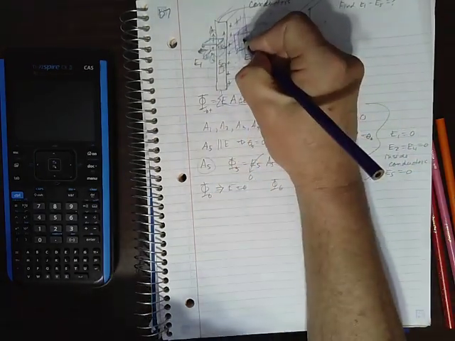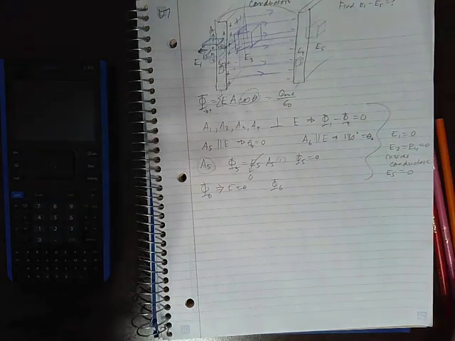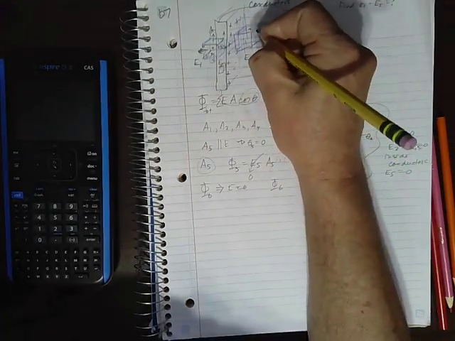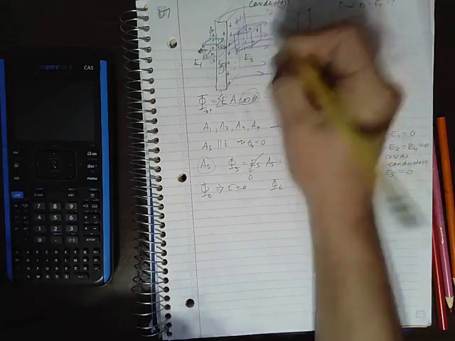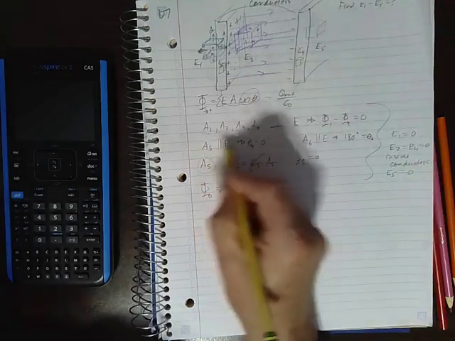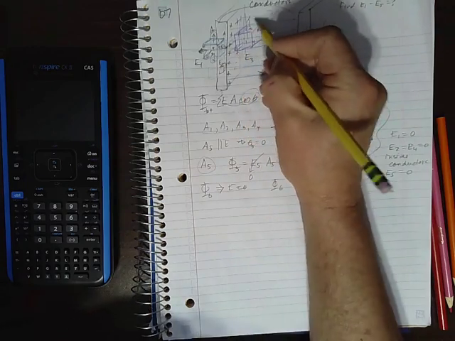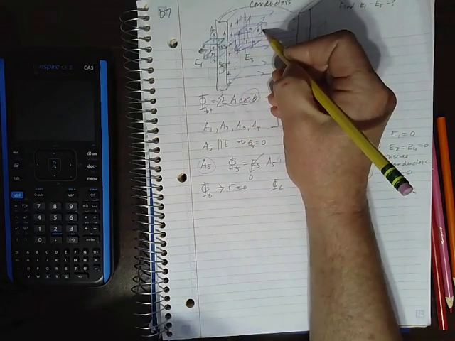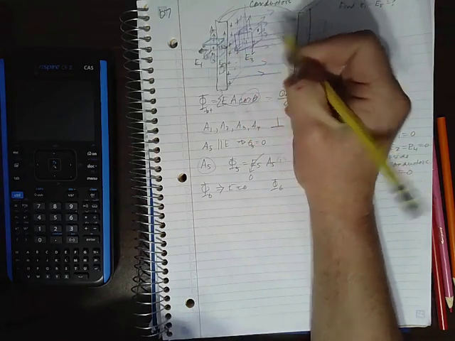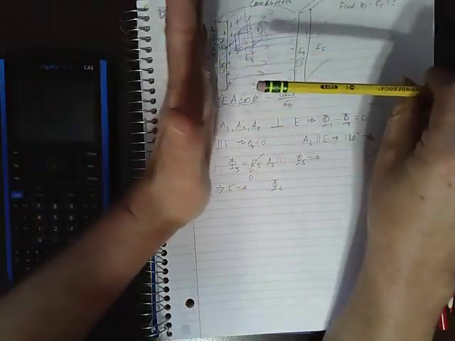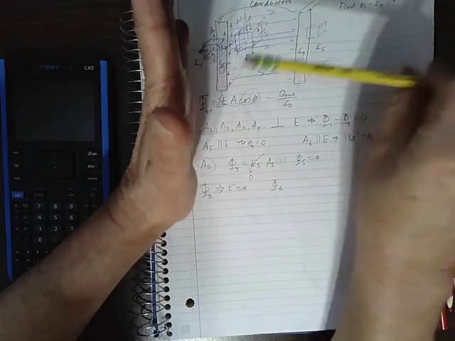Let's just do surfaces 1, 2, the backside is 3, bottom is 4 again. Same kind of argument we had through here. A1 through 4 are going in these kinds of directions, and they're all perpendicular to E. E is this way, and these guys are all going up, down, sideways, but with a 90-degree angle to E.